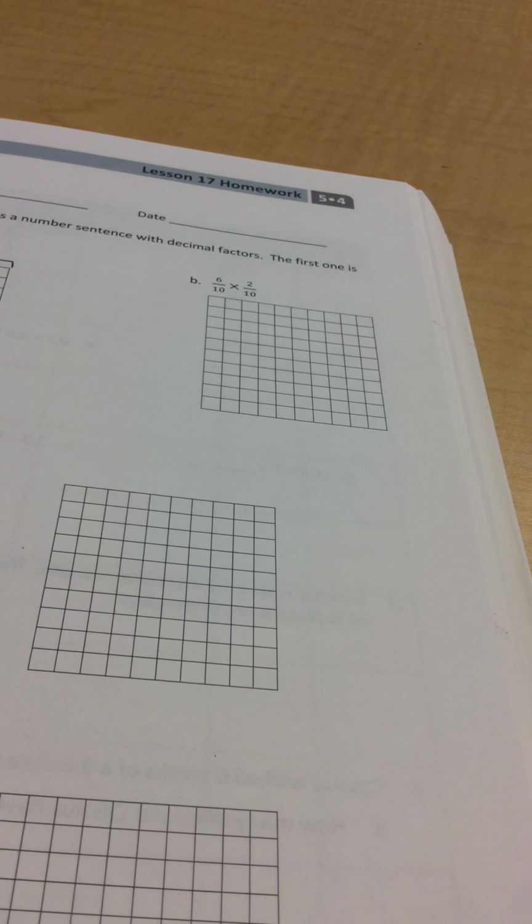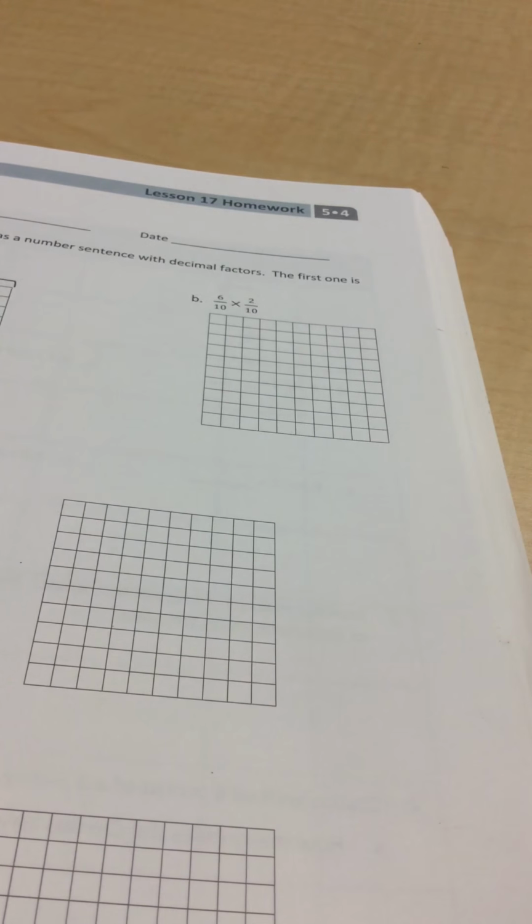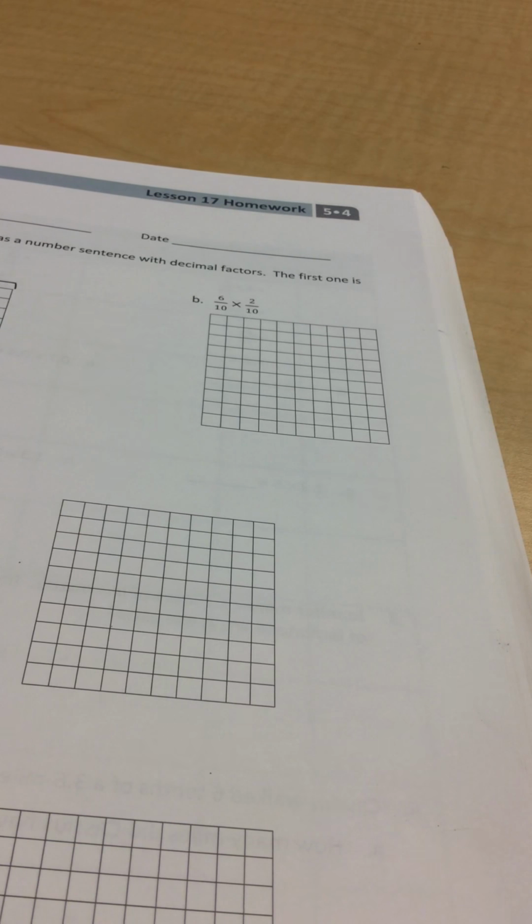This is Module 4, Lesson 14 homework, and today we are working with fractions and relating them to decimals. So we're going to take multiplication of fractions and relate that to decimals.